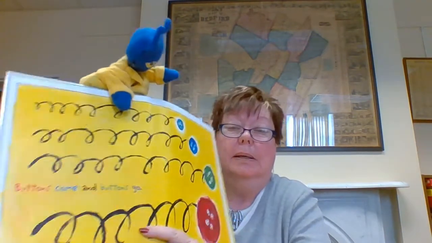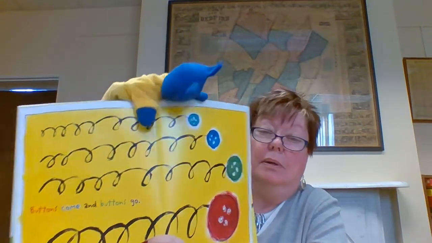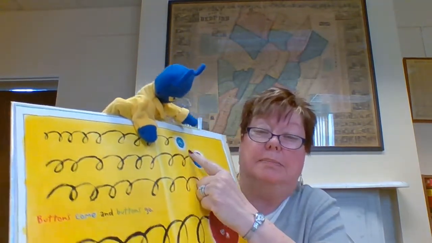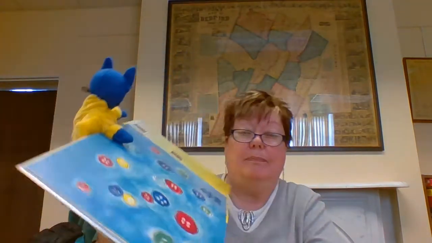Buttons are wonderful buttons. Buttons come and buttons go. Look at all of Pete's buttons. They have gone, except his belly button. The end.